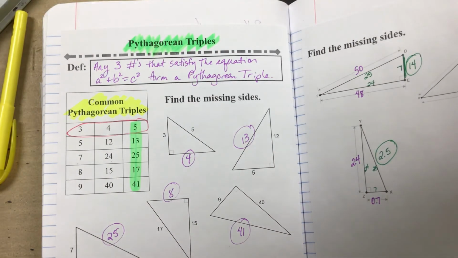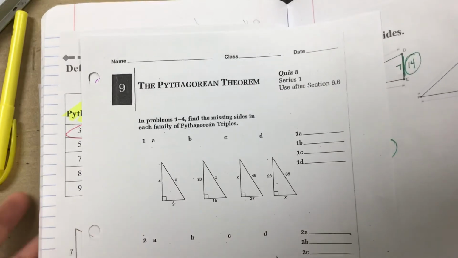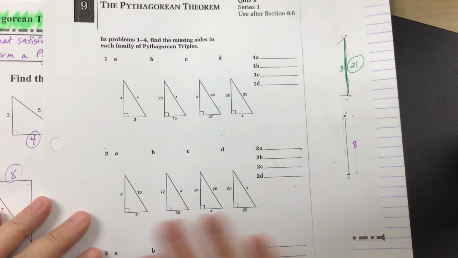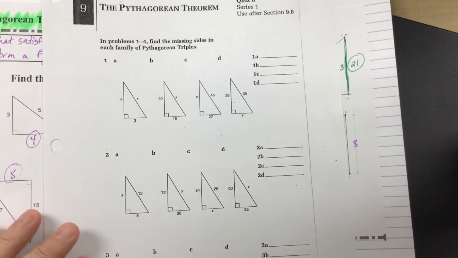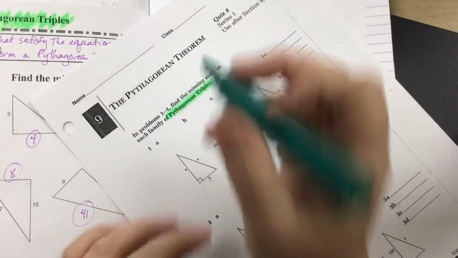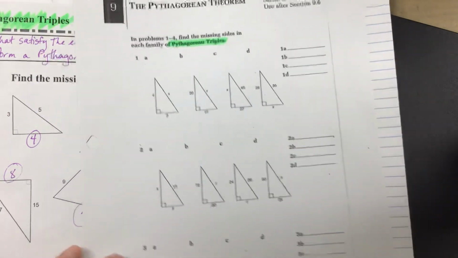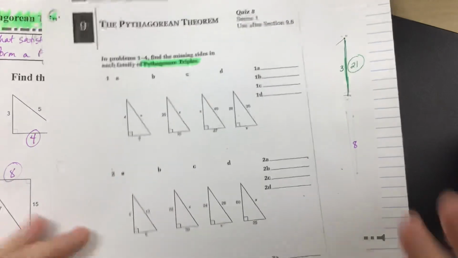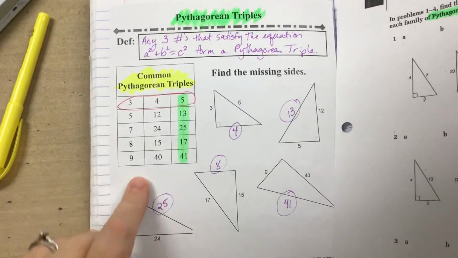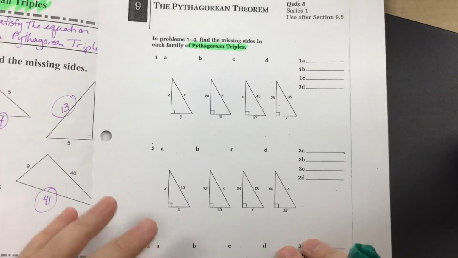So for your other assignment today, you again have another worksheet. Okay, this worksheet is not meant for you to do the Pythagorean theorem. It's meant for you to focus on Pythagorean, you got it, Pythagorean triples. It says it right here. So every problem on this worksheet, and there is a front and a back as well, is either one of your Pythagorean triples exactly, or it's a multiple of your Pythagorean triples.